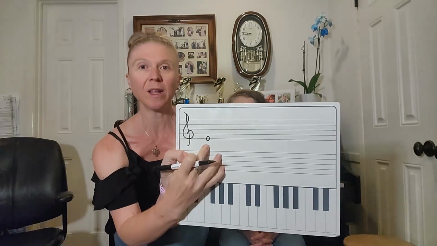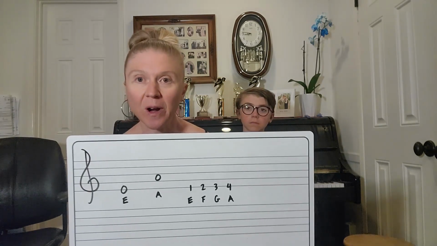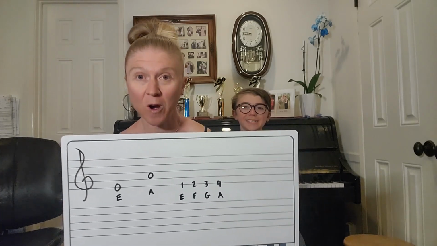So, if we're in treble clef and our line 1 note is E, and we place the second note on space 2, which is an A, then we can count every letter beginning on E until we get to A. E, F, G, A. 1, 2, 3, 4. Therefore, E to A is a fourth.